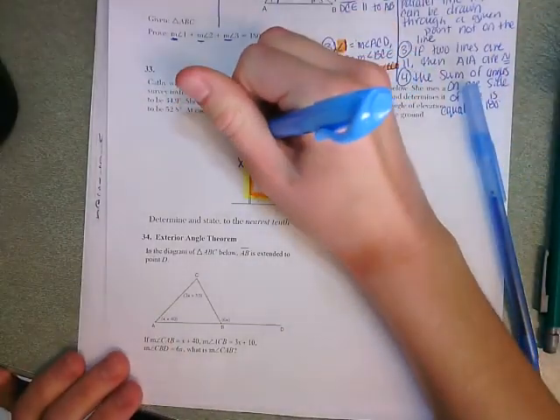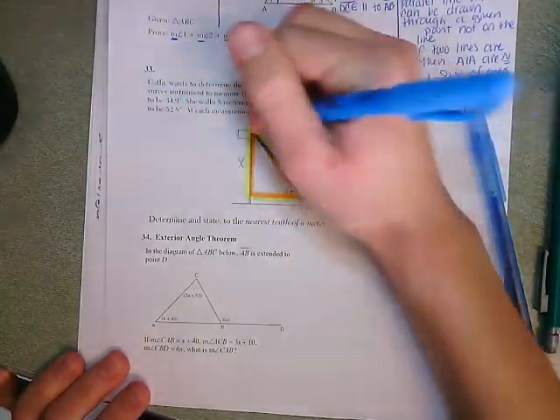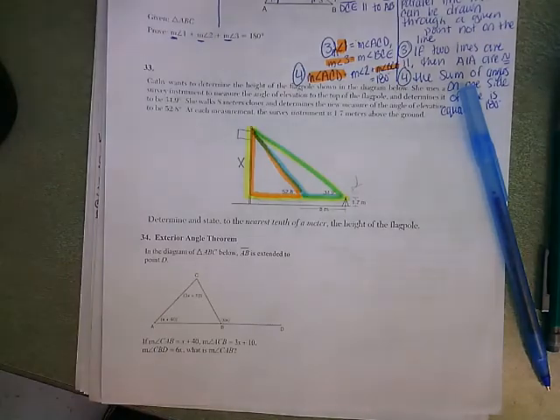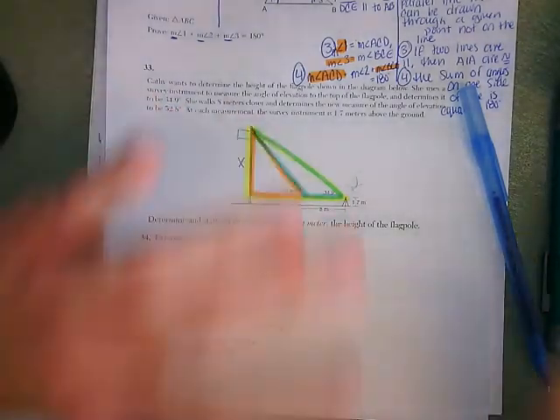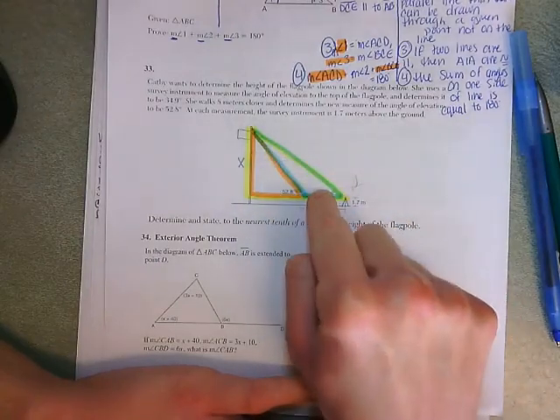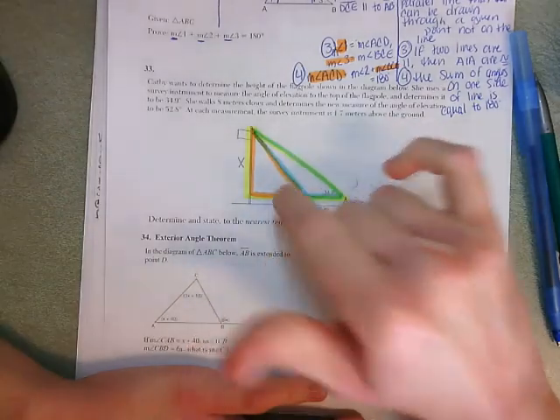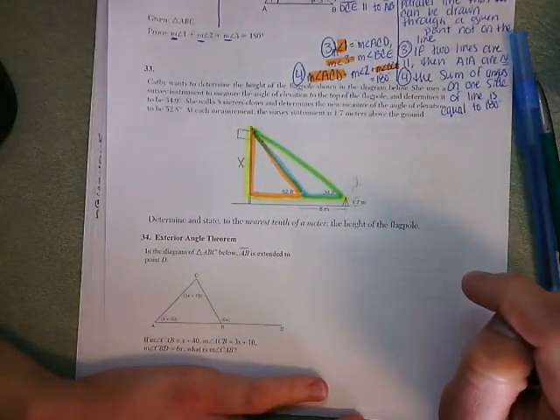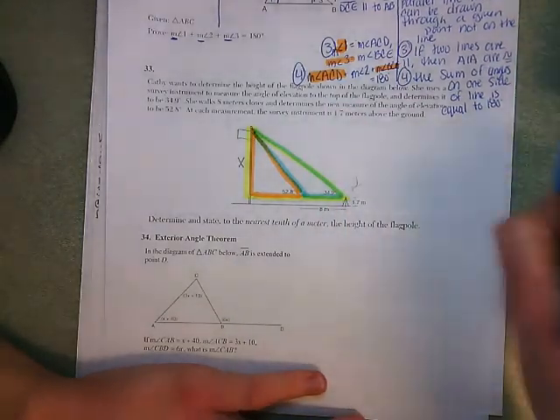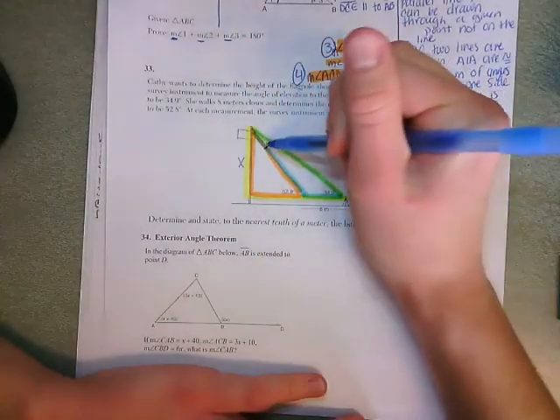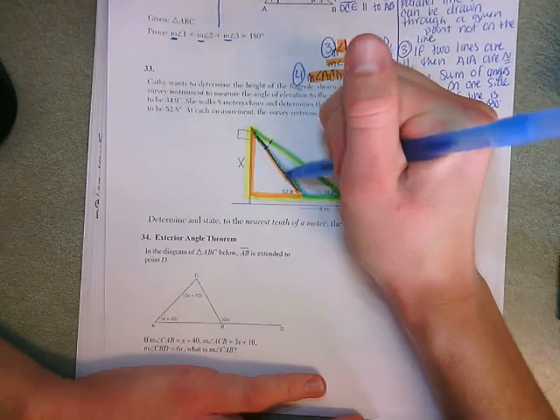Now, for this question, we are going to use law of sines because this triangle is a non-right triangle, okay? So we can use law of sines to find one of these two sides of the triangle. We can either find this one or we could find that side. I'm personally going to find this side, okay?